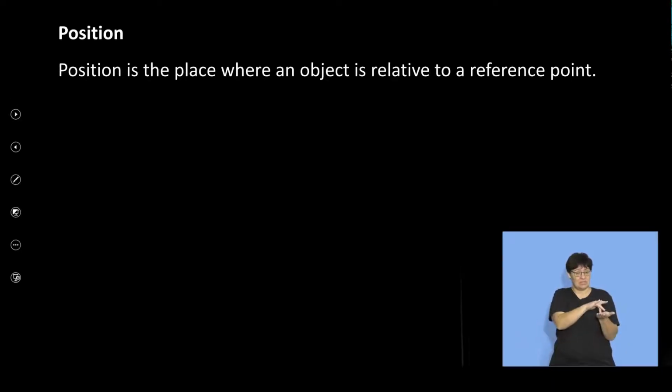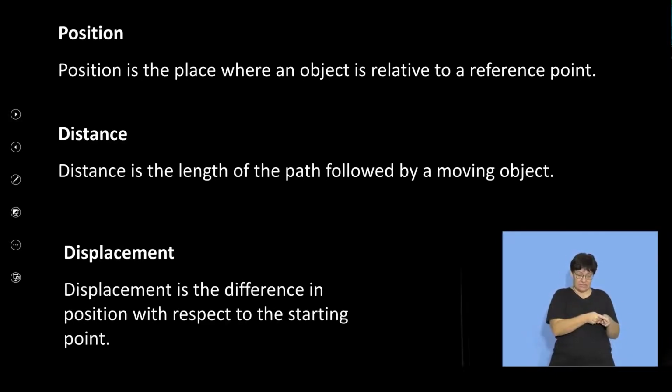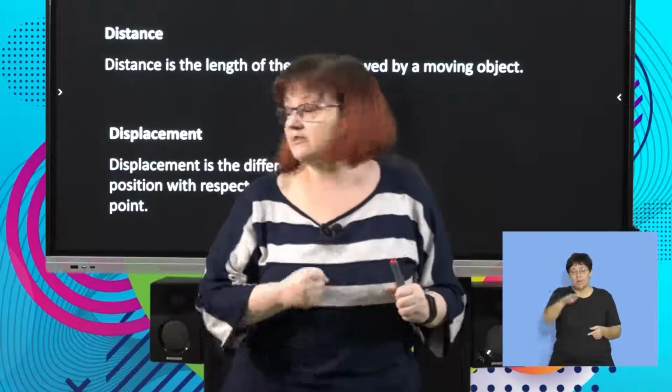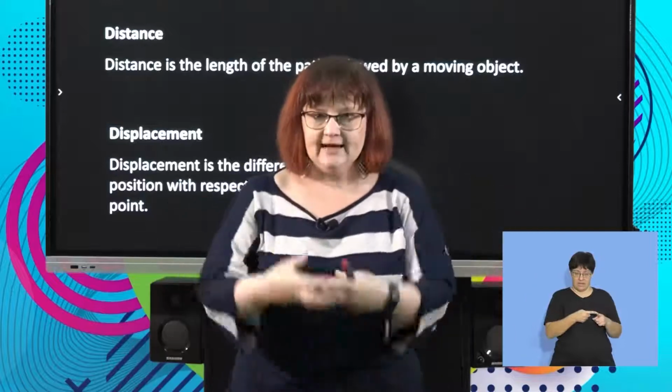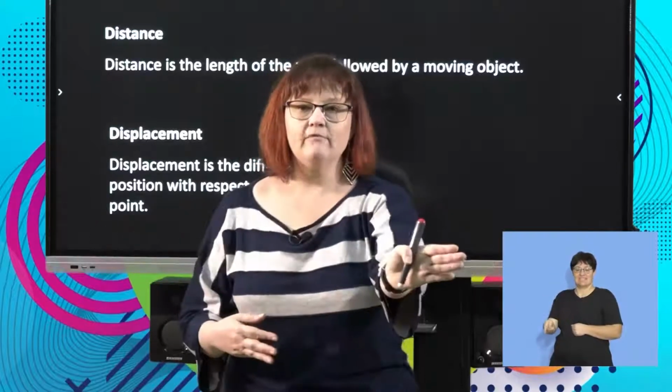Okay, so position is the place where an object is relative to a reference point, where we're measuring it from. Distance is the length of the path followed by a moving object. We don't care how it gets there, okay? Displacement, here we go, is the difference in position with respect to the starting point. That's the important thing here. We need to know where the starting point is. I need to know where I began. Because if I know where I began, then I can get to an idea of where I'm going, okay?